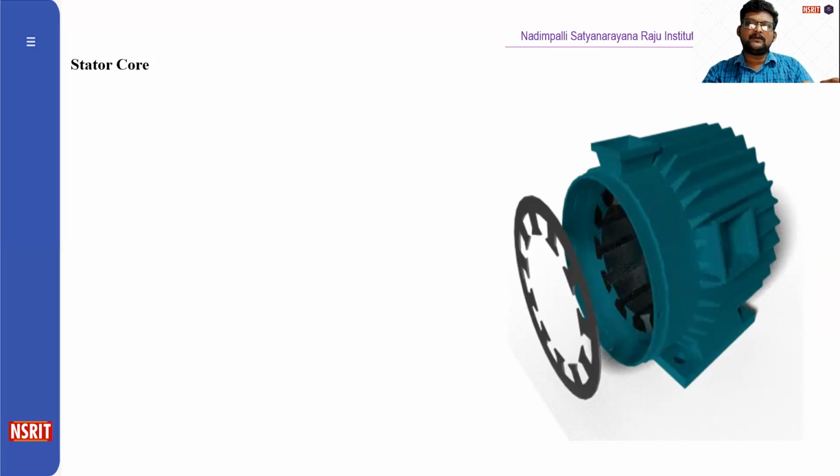This laminated construction is made up of stampings about 0.4 to 0.5 mm thick. All the stampings are stacked together to form the stator core, which is then housed in the stator frame. The stamping is made up of silicon steel, which helps to reduce the hysteresis losses occurring in the motor.